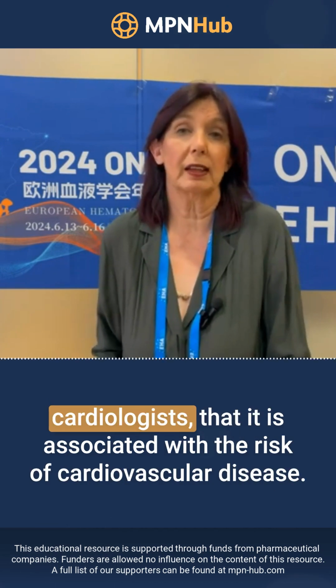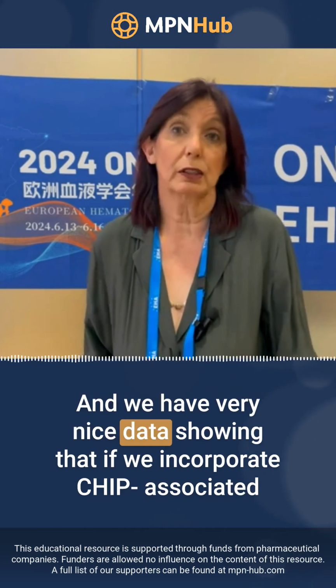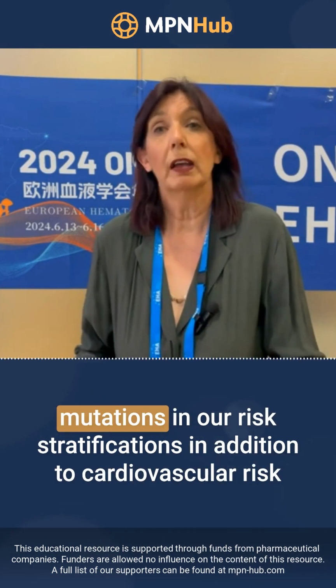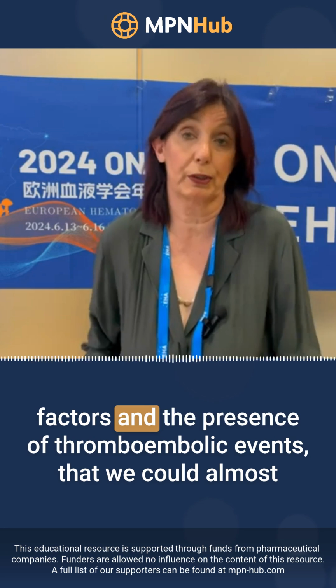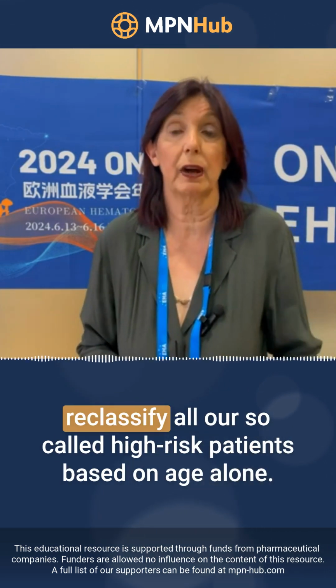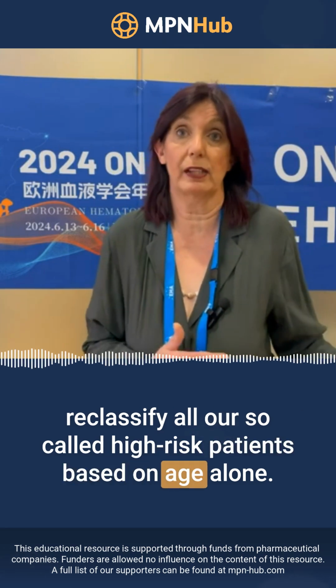Second, what about CHIP-associated somatic mutations like ASXL1? We know very well that CHIP has long been known by cardiologists to be associated with the risk of cardiovascular disease. And we have very nice data showing that if we incorporate CHIP-associated mutations in our risk stratification, in addition to cardiovascular risk factors and the presence of thromboembolic events, we could almost reclassify all our so-called high-risk patients based on age alone.